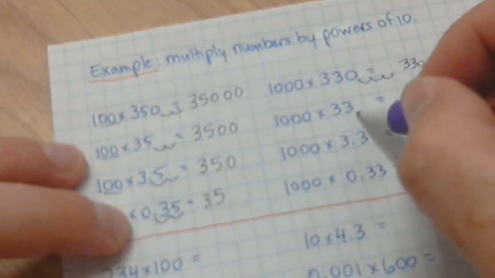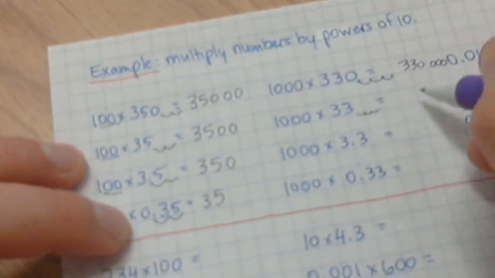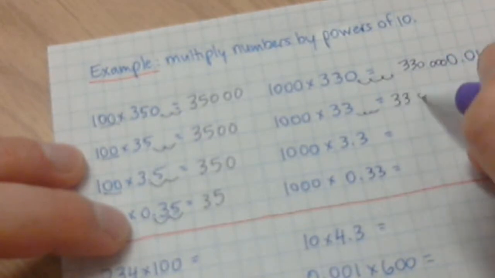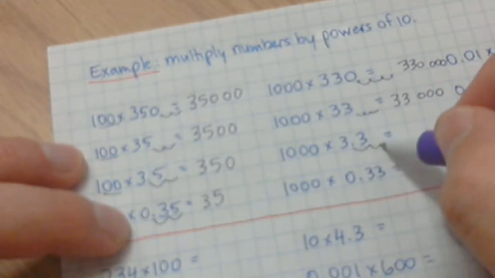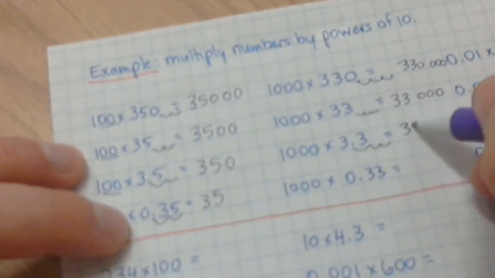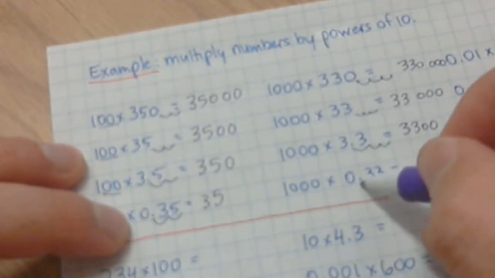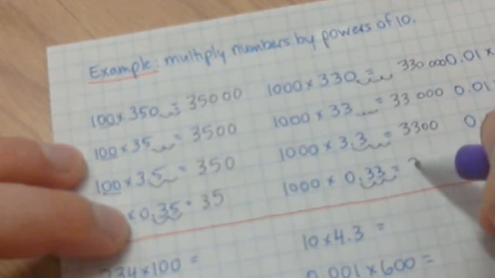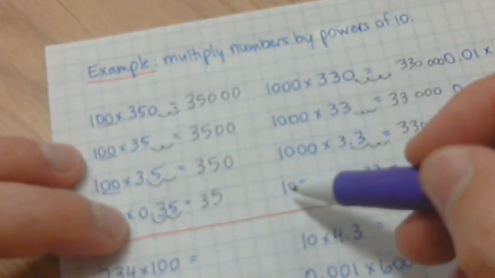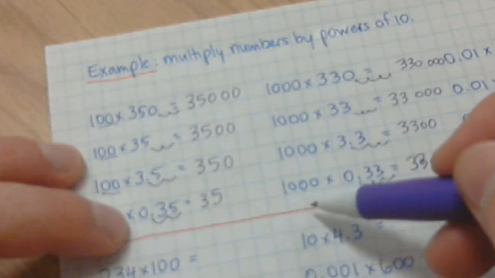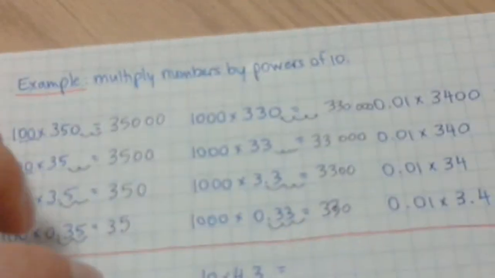If we have 33, we move it 3 spots to the right, gives us 33,000. 3 spots to the right gives us 3,300. 3 spots to the right gives us 330. So this number is bigger than 1. It's got 3 zeros, which means we're moving 3 spots to the right.